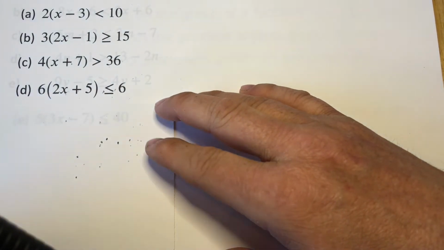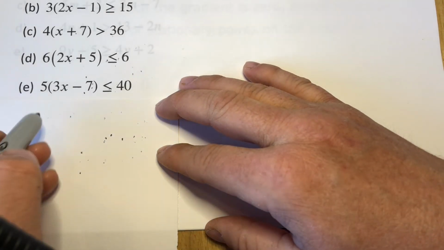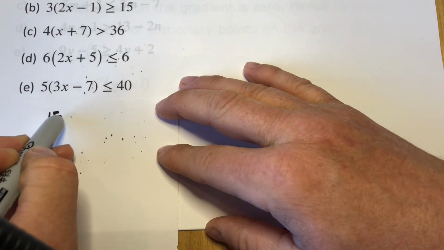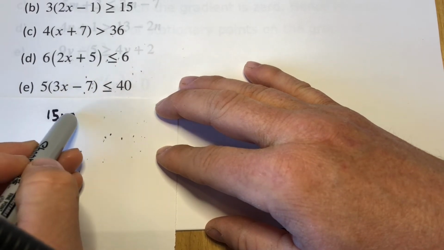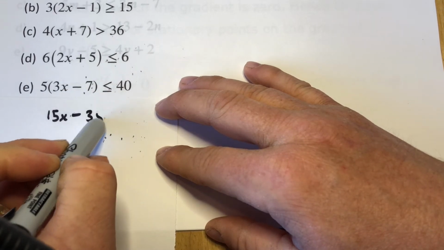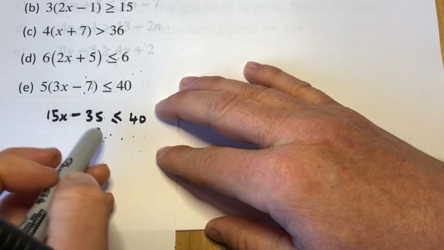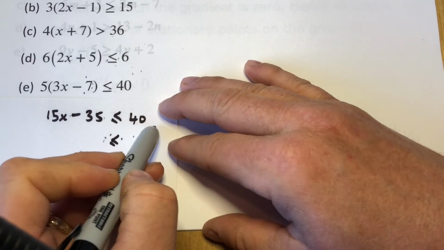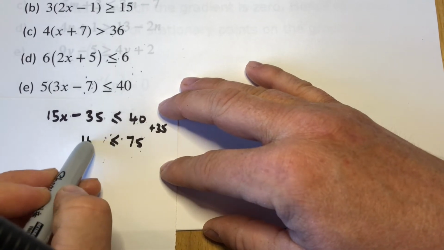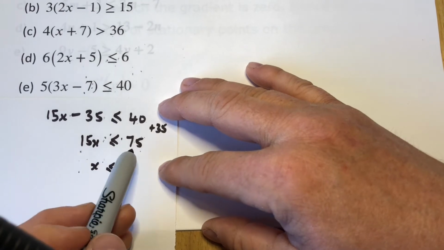So fourth one done. And the fifth one, 5 times the 3x is 15x. Minus sign, so minus sign. 5 times the 7 is 35, less than or equal to 40. Take the 35 to the side, becomes a plus 35, so that gives us 75 on that side. So 15x is less than or equal to 75.